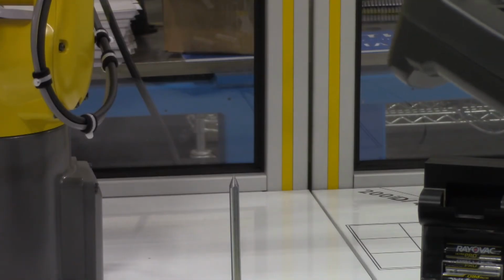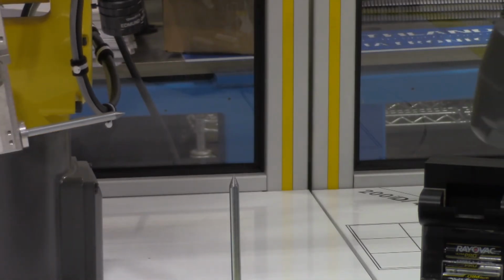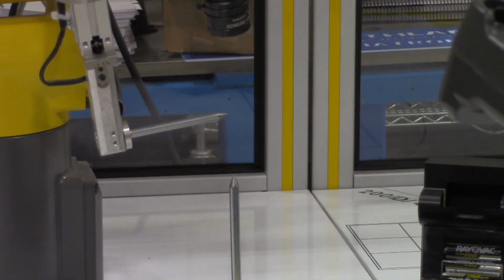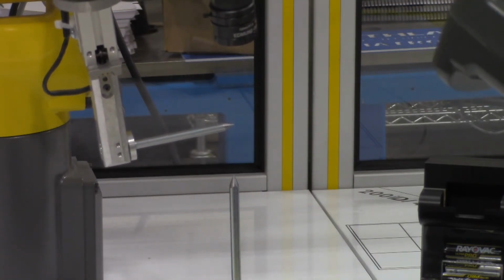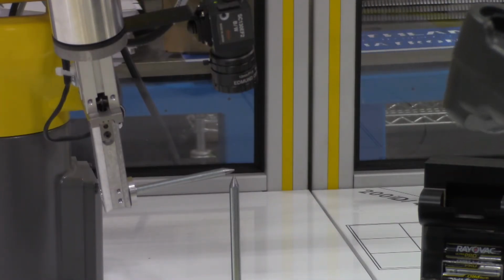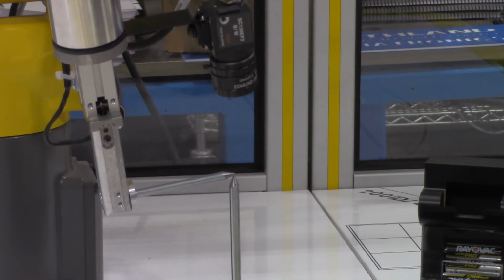So we're going to go Y positive, get these guys lined up. X positive, we're almost there now. And now I'm going to decrease my speed, so we're jogging at a very low percentage. And we're going to try to get these guys lined up perfectly.